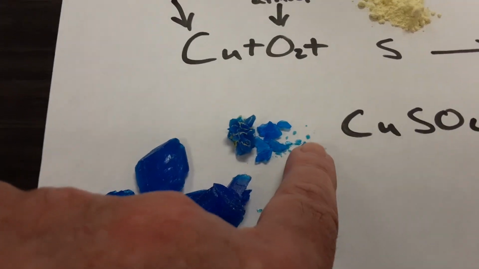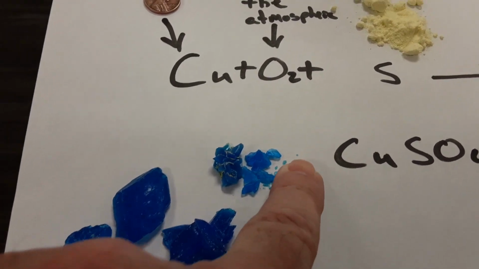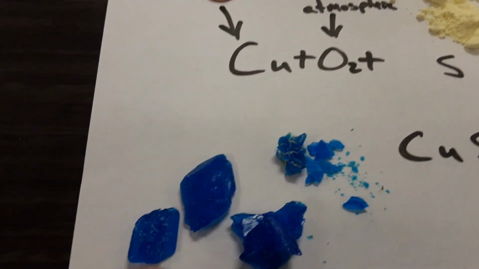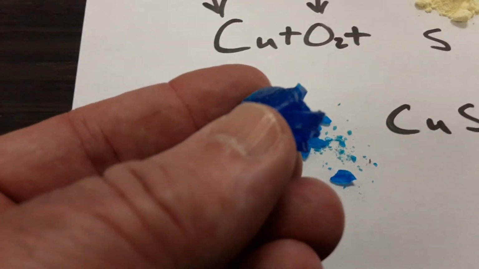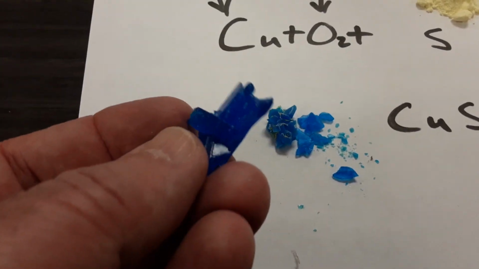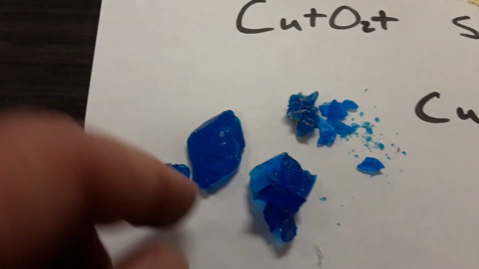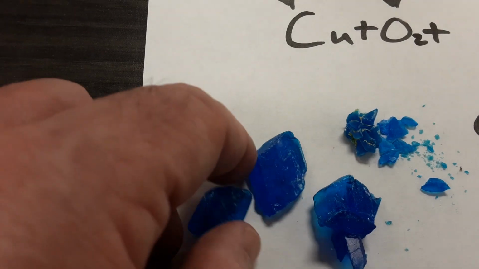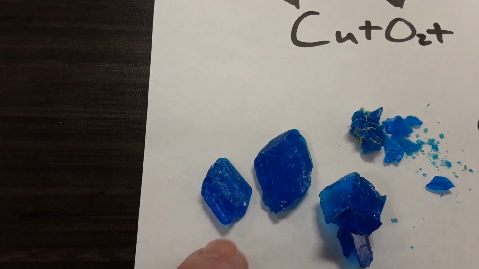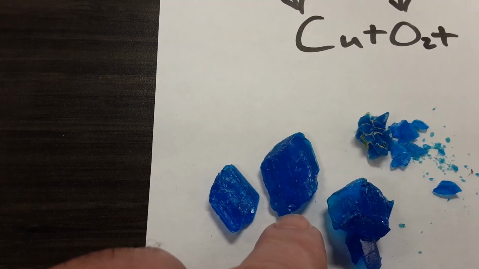It still crushes like a nonmetal. It's not conductive of electricity. Well, I think it is if you dissolve it in water. And then you also should notice that it has a very particular shape. Every crystal that we allow to come out of solution has a very similar geometry.